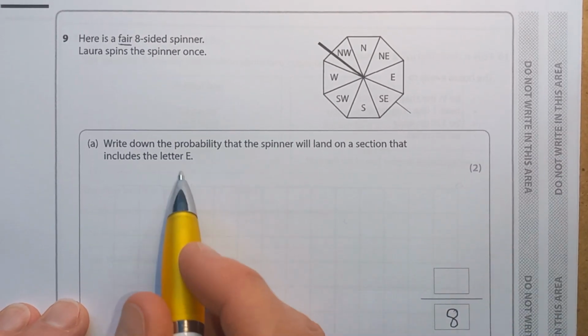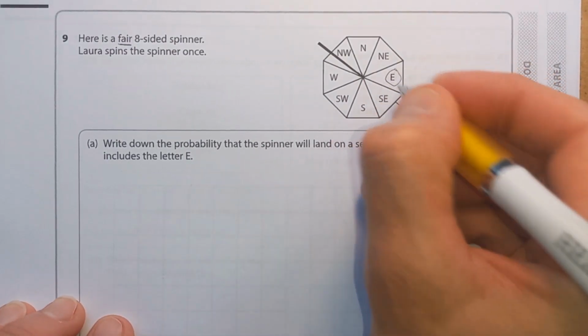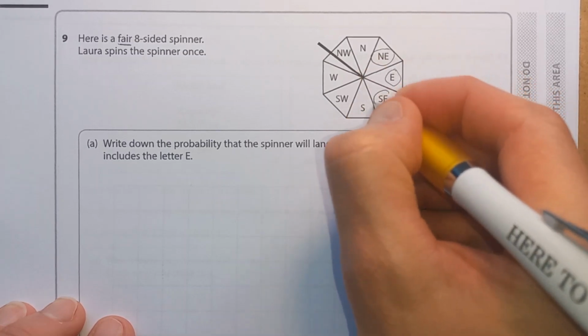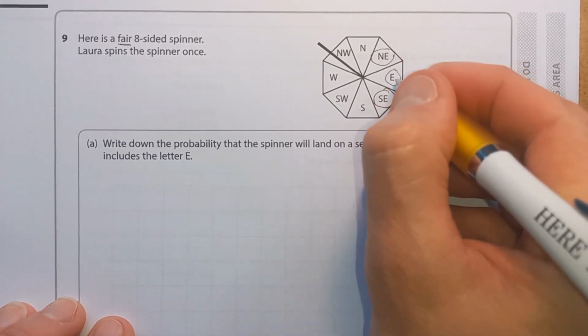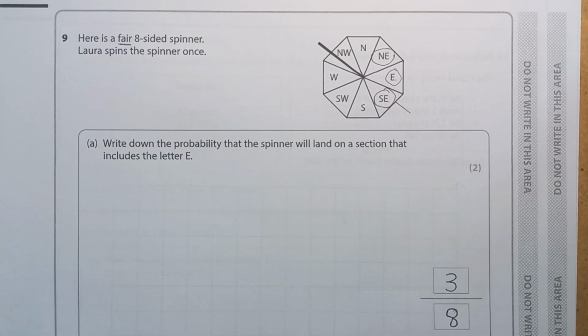We're only interested in the ones that include the letter E. Well, that's E itself, or east, but it also includes northeast and southeast. None of the others have got an E. So it's 1, 2, 3. So we've got 3/8.